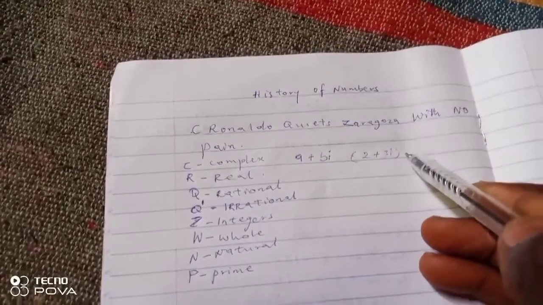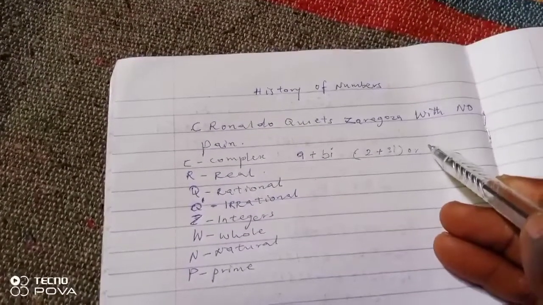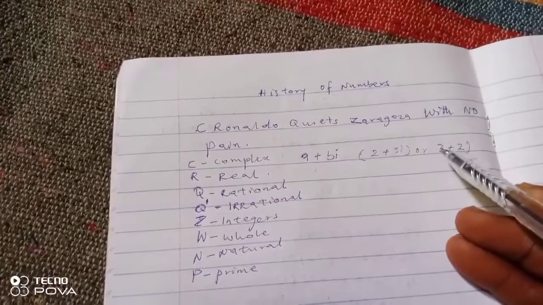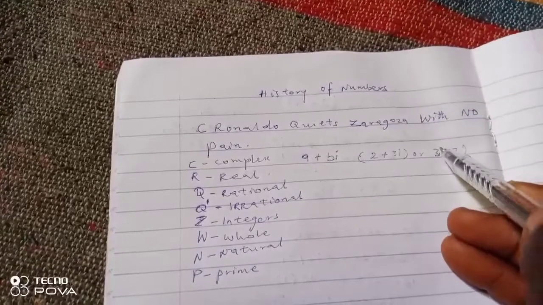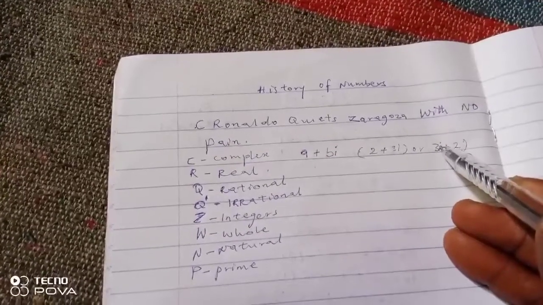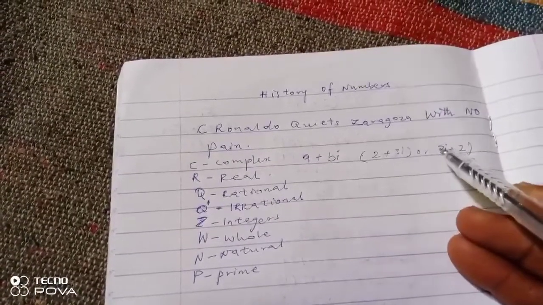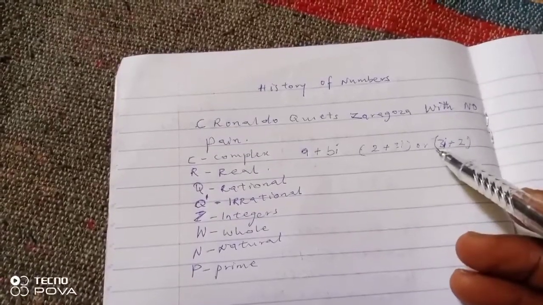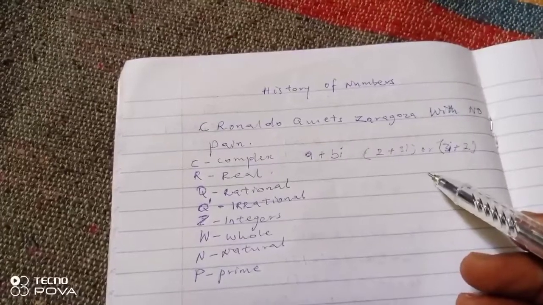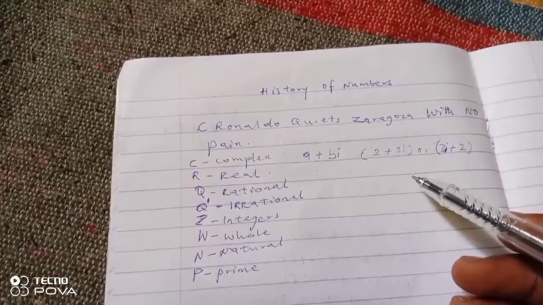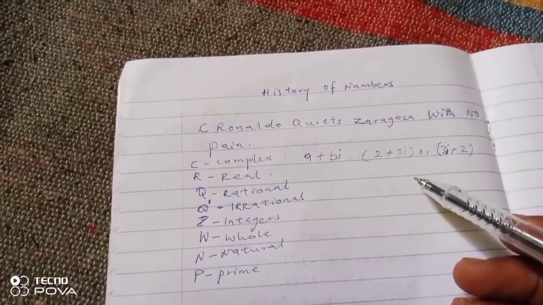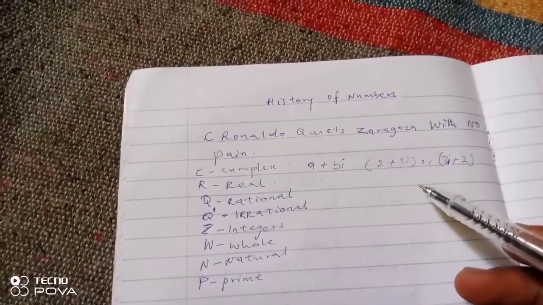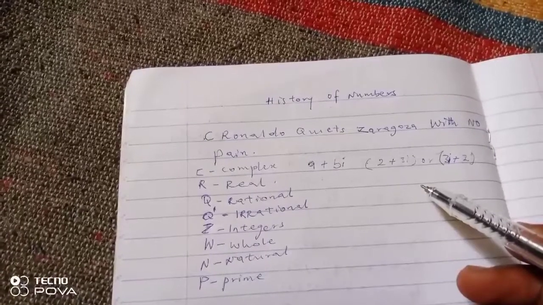I can also have 3i plus 2, all in bracket. It means my 3 is the imaginary part. So I'm only mindful of which part of my calculation has i. That's my imaginary part.